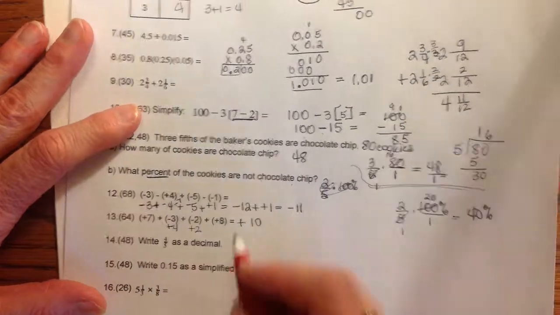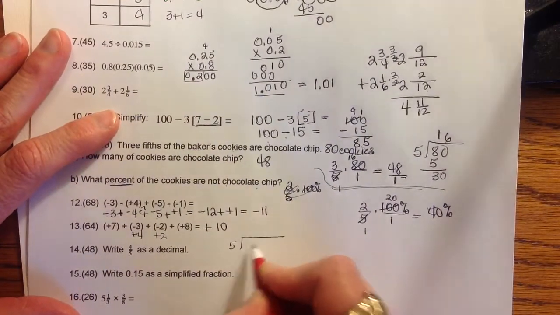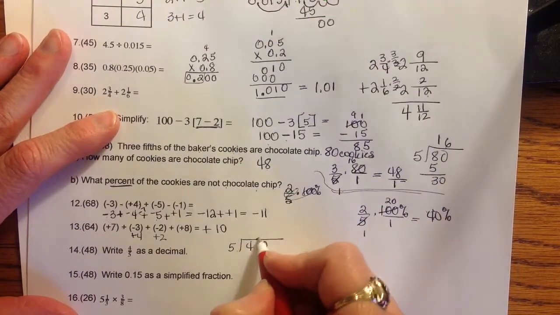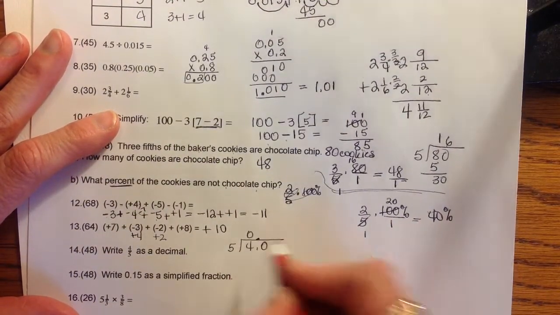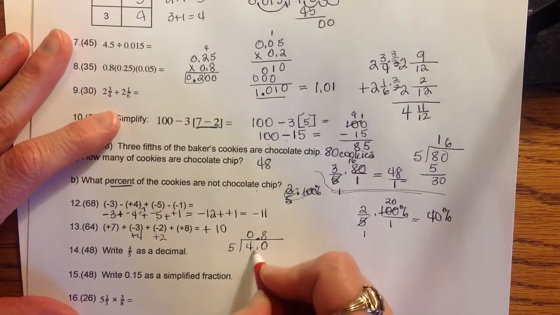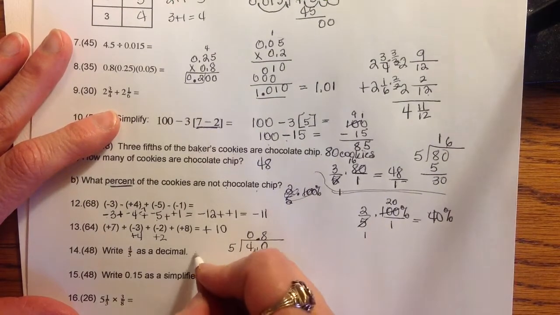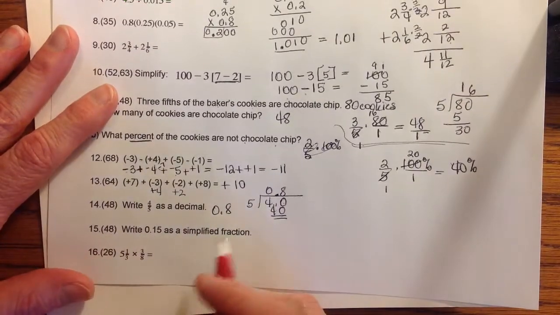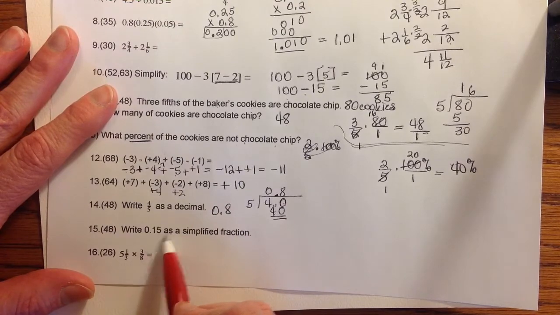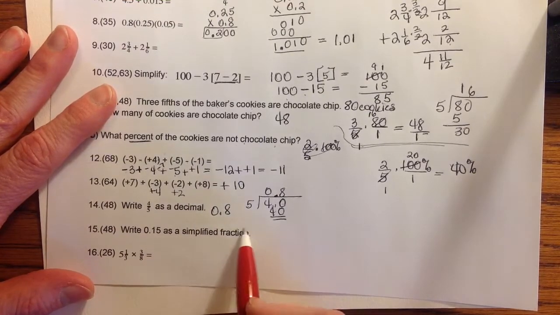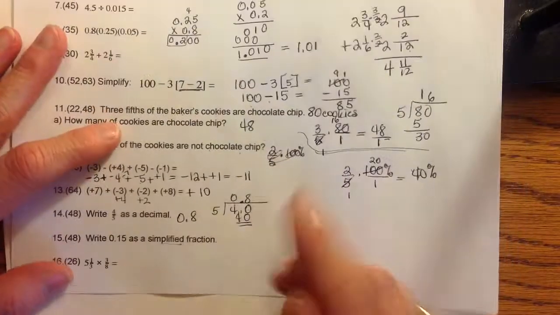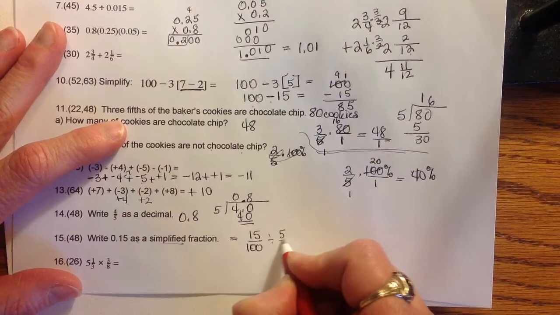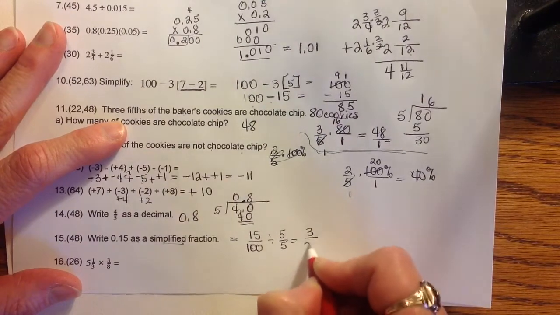To write a fraction as a decimal, you want to divide the denominator into the numerator and add zeros where necessary. And you're only going to need one here. 5 goes into 4 0 times, and 5 goes into 48 times, and that's even. So as a decimal, it's 0.8 tenths. Number 15, write 0.15, which we know is 15 hundredths, as a simplified fraction. That just means we got to reduce it. So 15 hundredths would be 15 over 100. We can divide by 5 over 5, and we get 3 over 20.